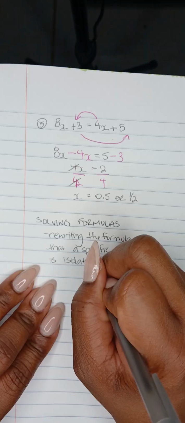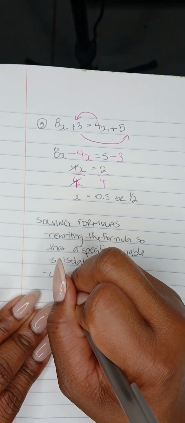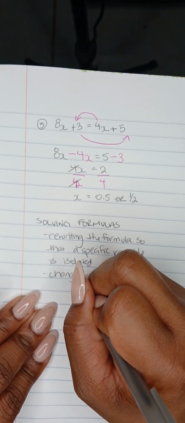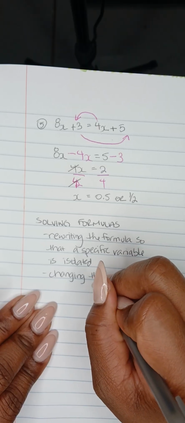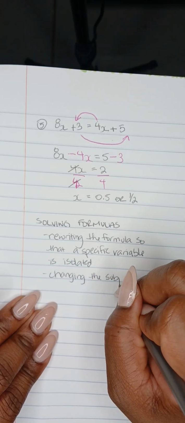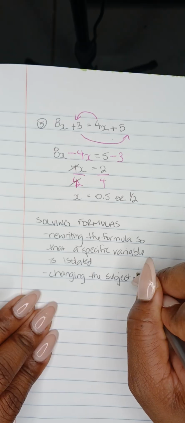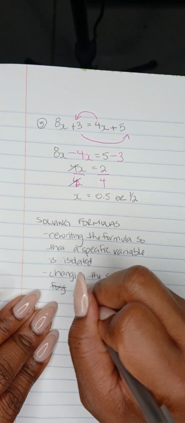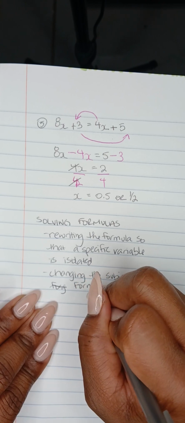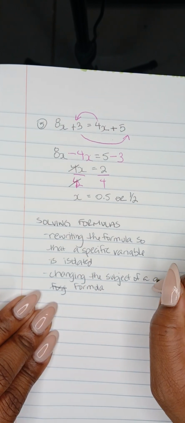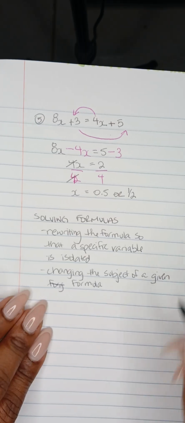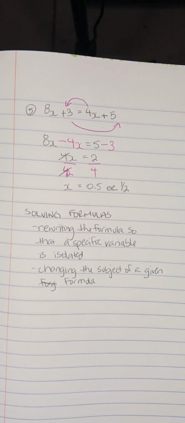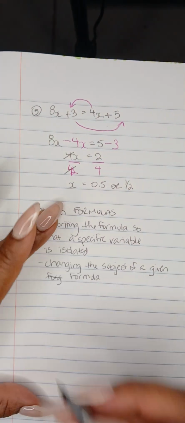Or you can also say that we are changing the subject of the formula, of a given formula. Okay? And so we can do that. Let's do some examples with that.